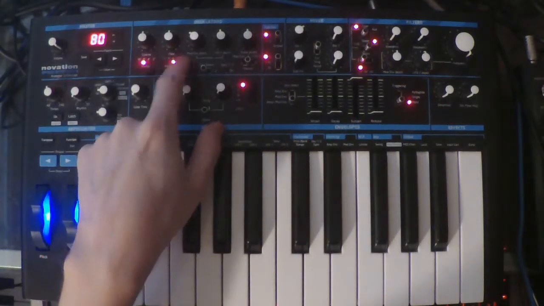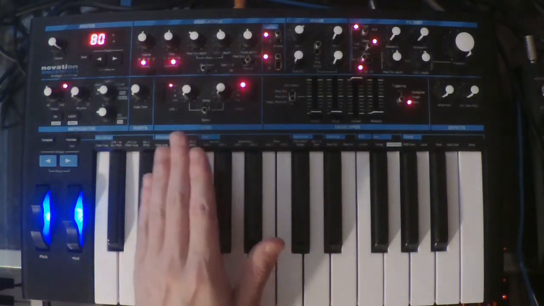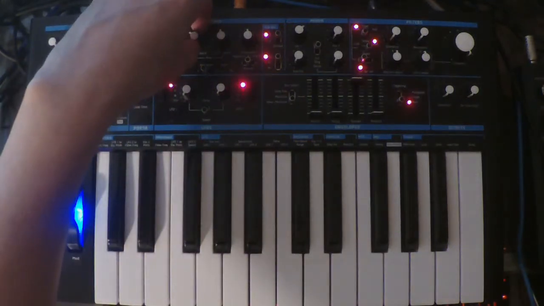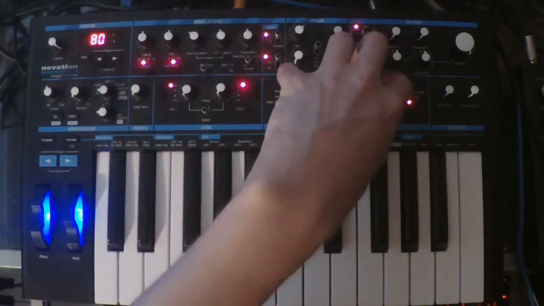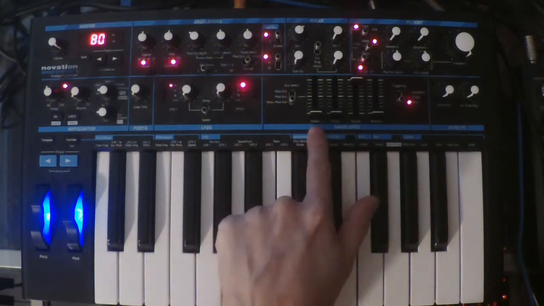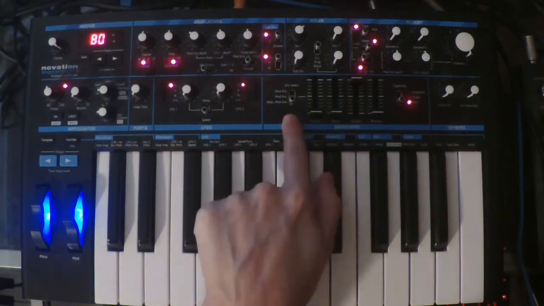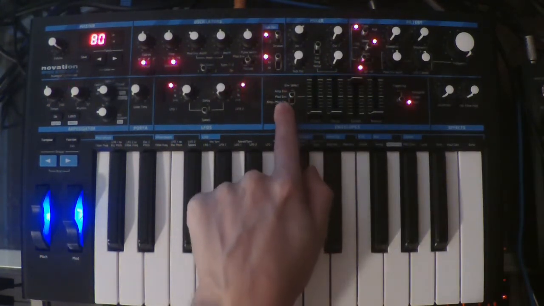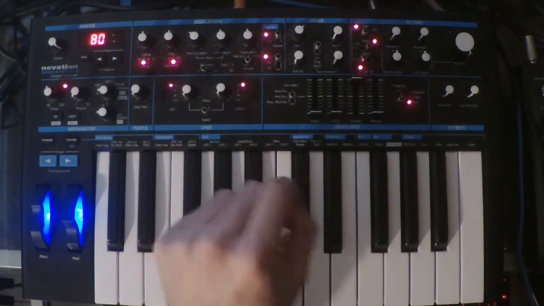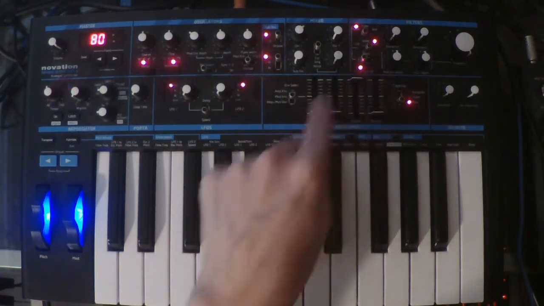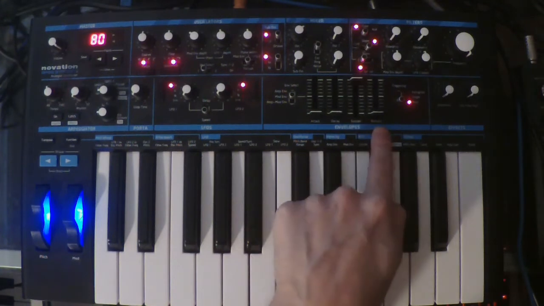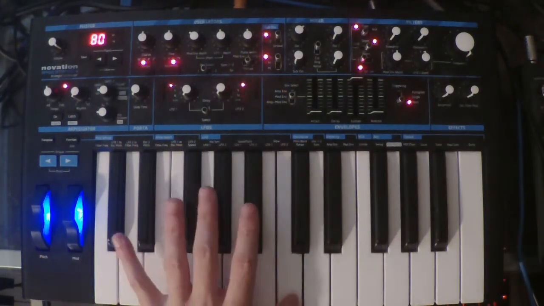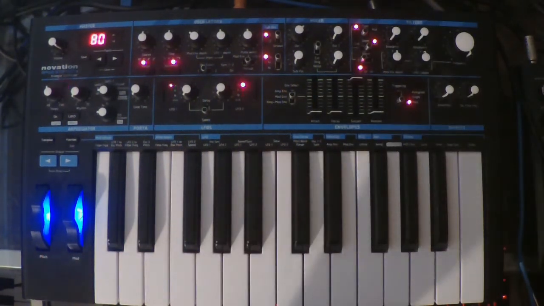The first one here is mod envelope depth. What that means is you just imagine that going down to here. And here we have attack, decay, sustain, release. Now this switch, if it's set to the top, will change the amp envelope, which means it will just modify the attack, decay, sustain, release on the volume of the actual note we're playing.